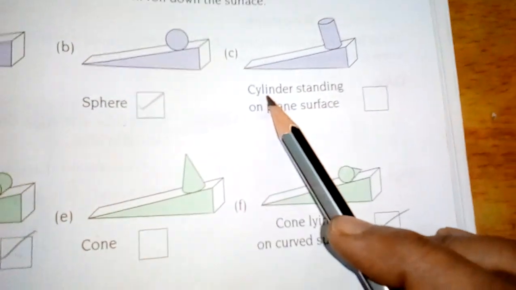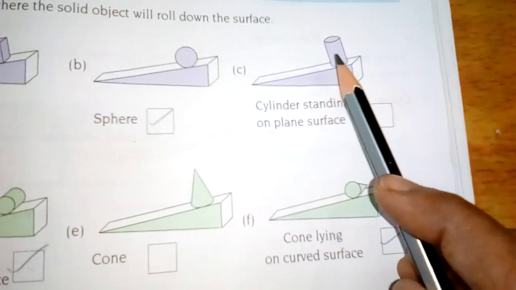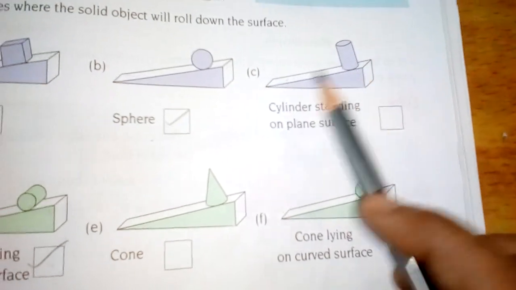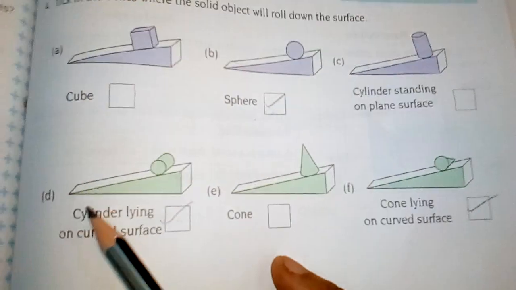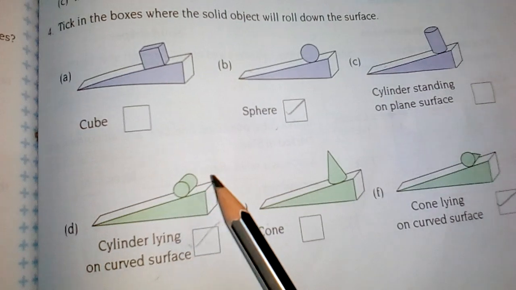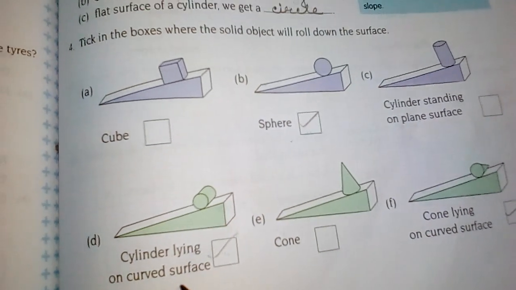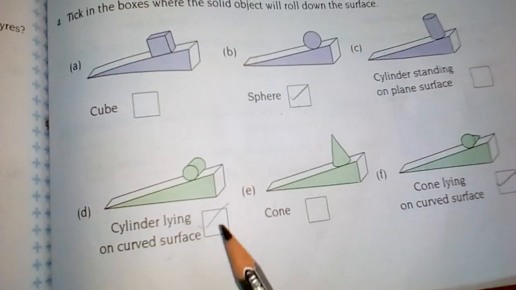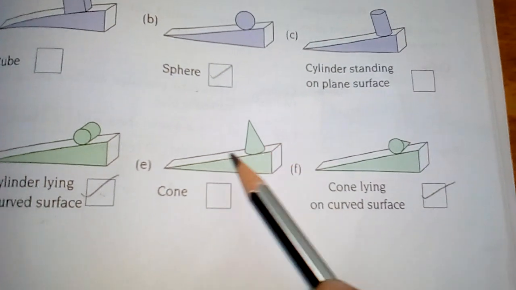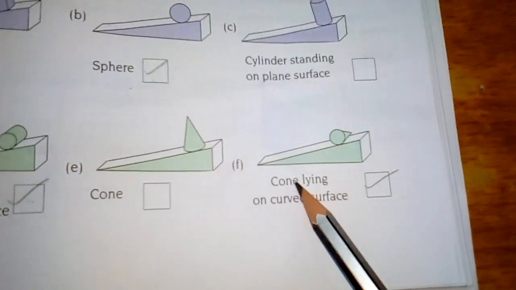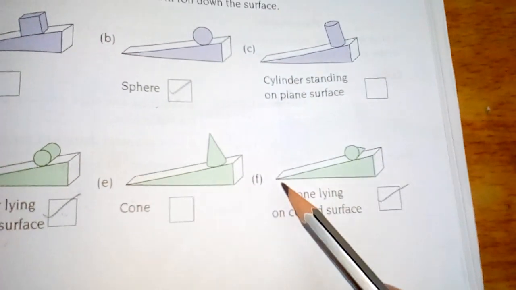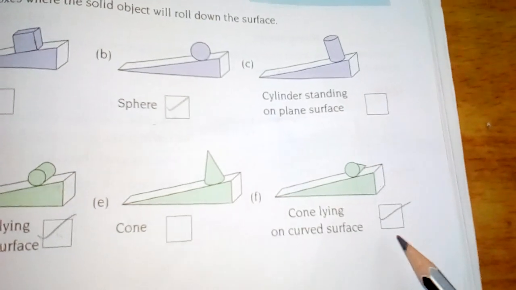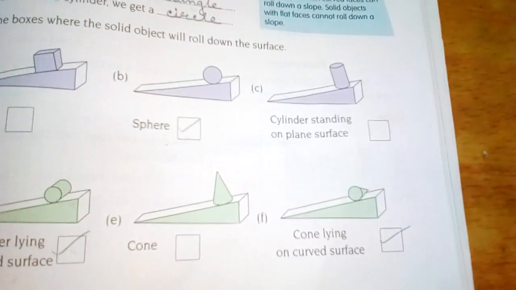Number C, cylinder. If we keep the cylinder in standing position on the plane surface, then it will not roll down. So we do not put tick here. But if you put the cylinder like this, lying on the curved surface, then it can be rolled down. So we put tick here. If you put the cone like this on this surface, it will not roll down. But if the cone is lying on the curved surface like this, then it will roll down. So that one we have to put tick. So now we will go to next page.